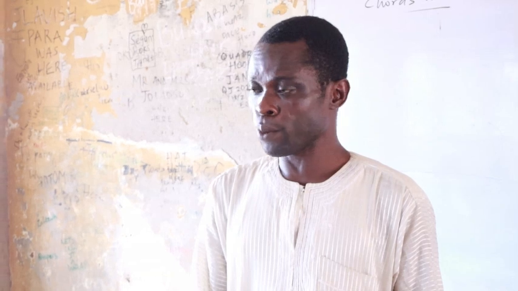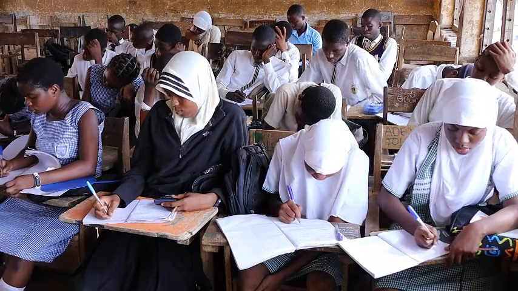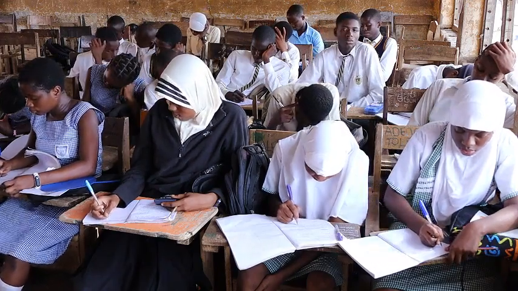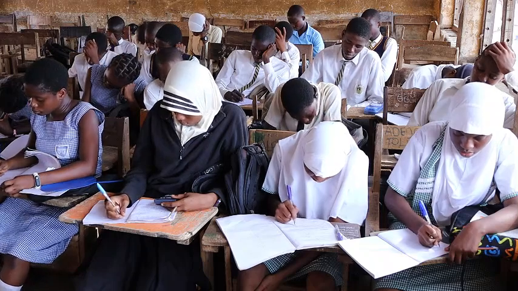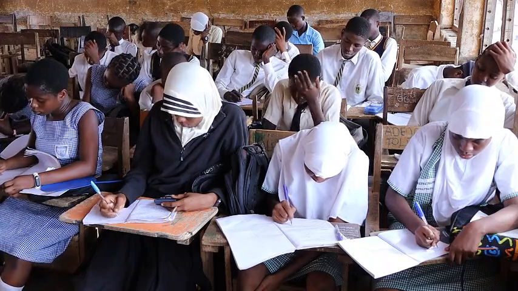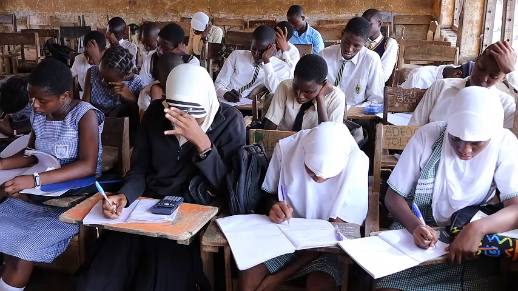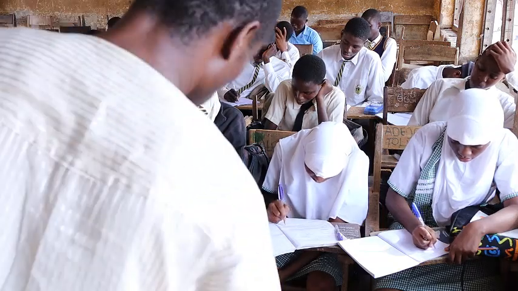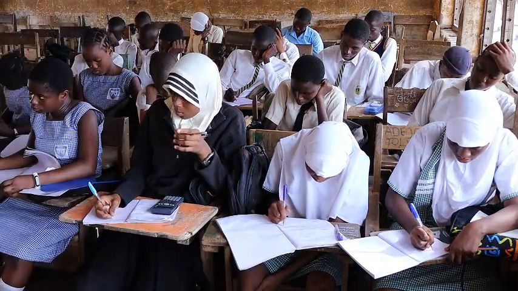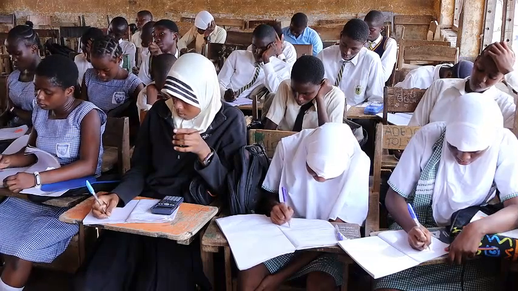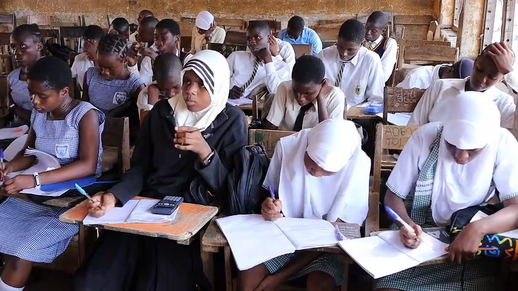A diameter is a chord which passes through the center of the circle.